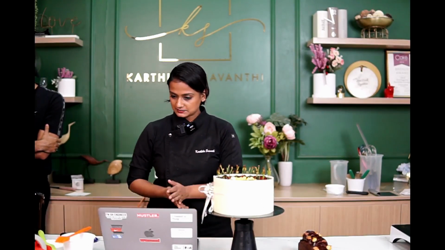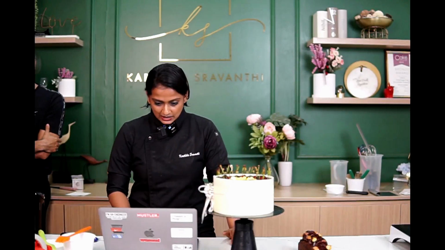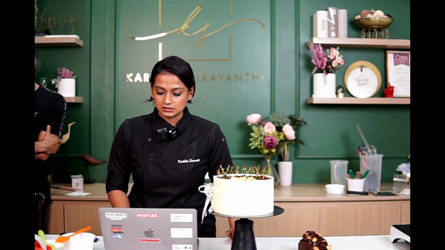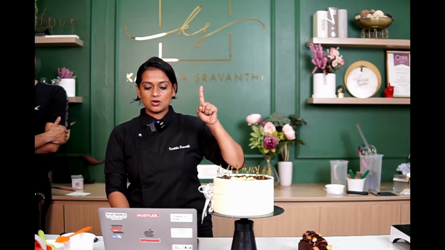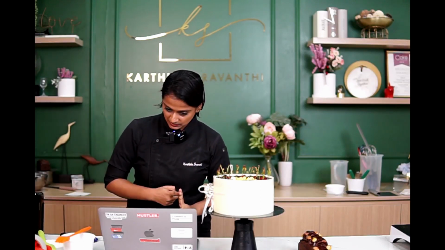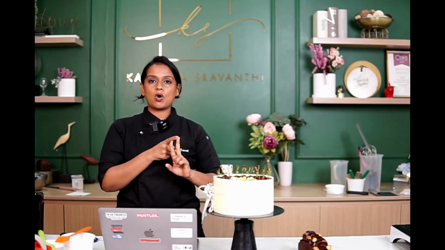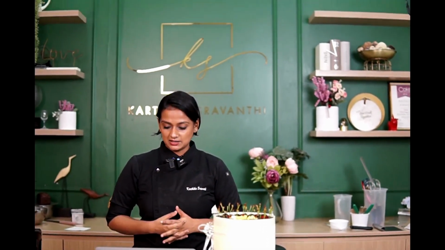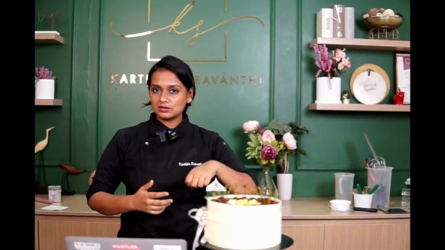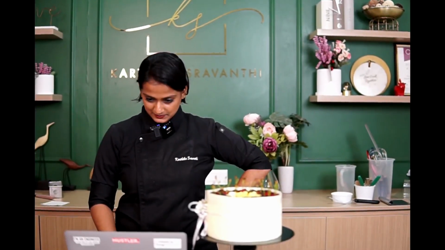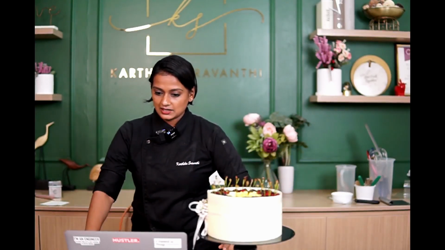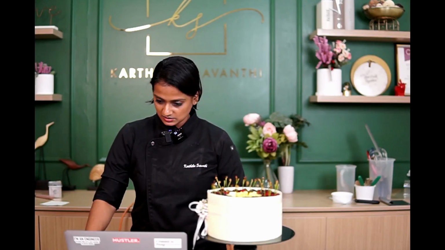Next question, Akash. Why should we use a spatula and fold the flour gently into the batter? First option is to avoid deflating the batter. Second option is to avoid gluten formation. Third one, to avoid batter from getting too thick. Which one's the right answer? Why should we use a spatula and fold the flour gently into the batter? Click the right answer.